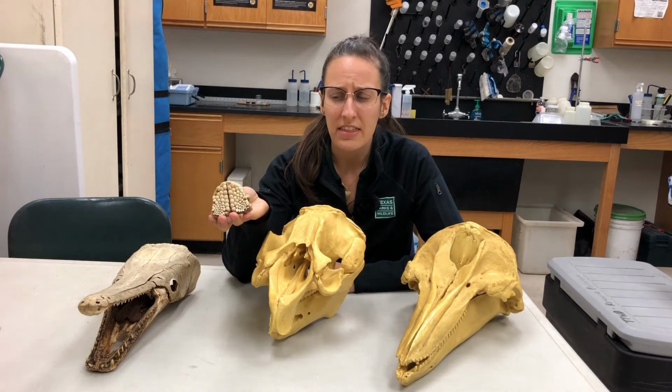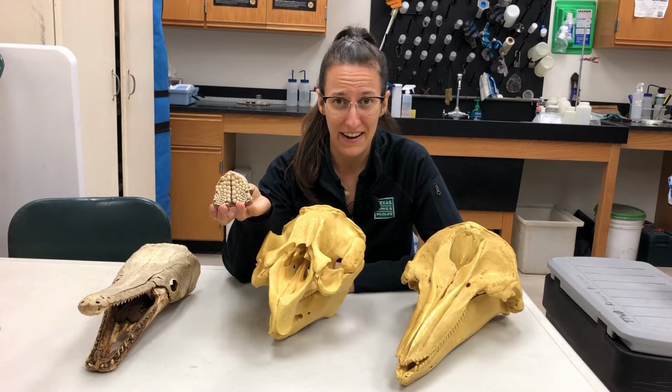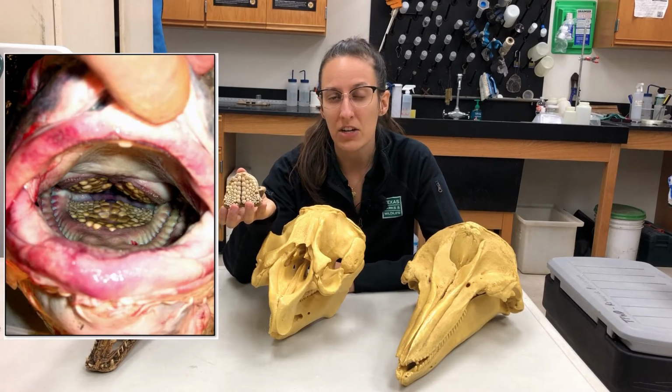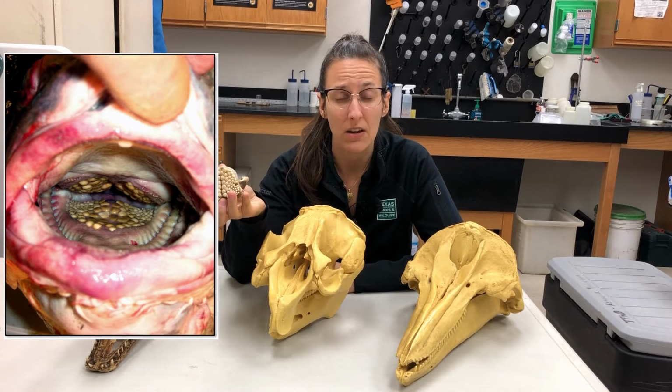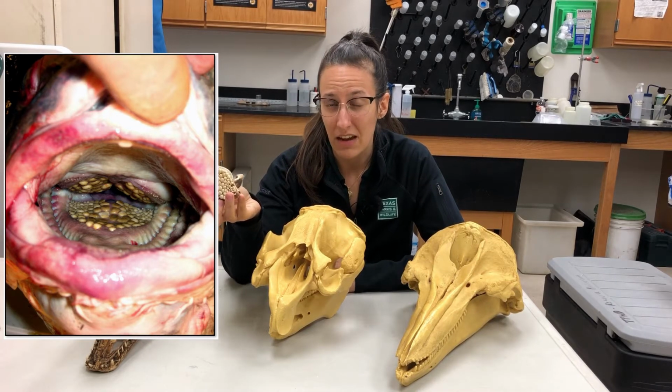Just showing you the teeth I don't think is going to give you the full picture of what is actually going on in the fish's mouth. So you should be seeing on the video right now a picture of where these teeth are located in the drum's mouth. Drum have what are called pharyngeal teeth, which pretty much just means they have teeth in their throat.